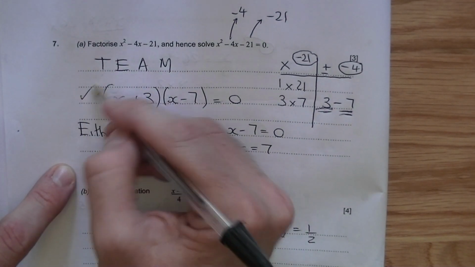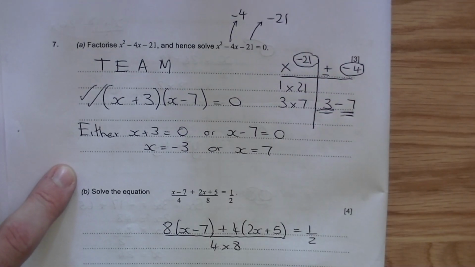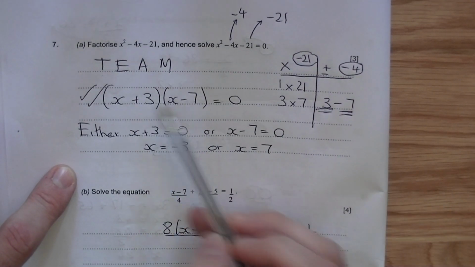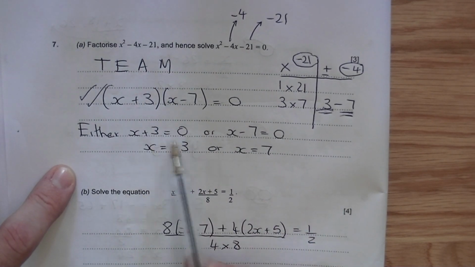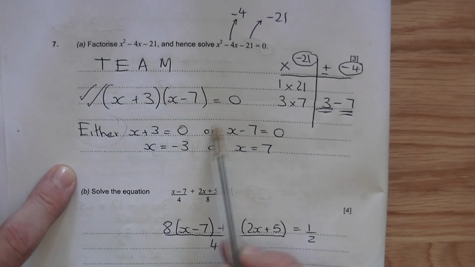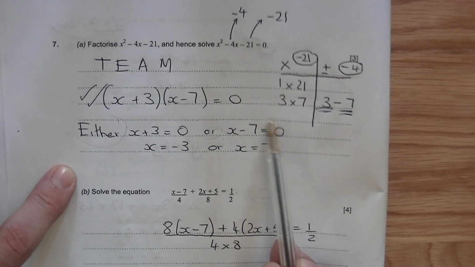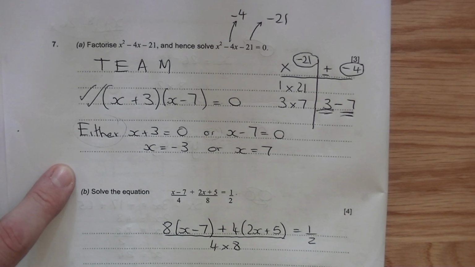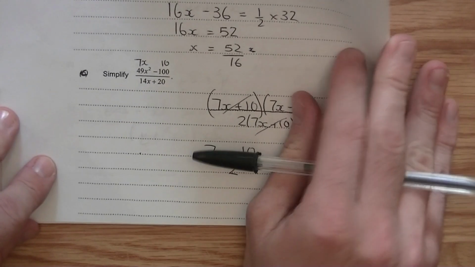That's the factorising done. If that's all it wanted, I could stop. But if it says equals 0 and says and hence solve, I've got to go on and say, okay, now I know this bracket times this bracket equals 0. Either this bracket is equal to 0 or this bracket is equal to 0. Make sure you write either or. Okay, giving me the two answers, x equals minus 3, take that over, or x equals 7, take that over the other side. Okay, I'm going to miss that and go down here.